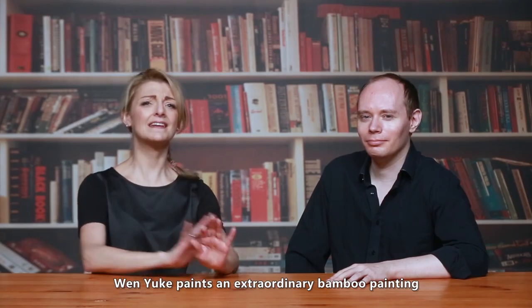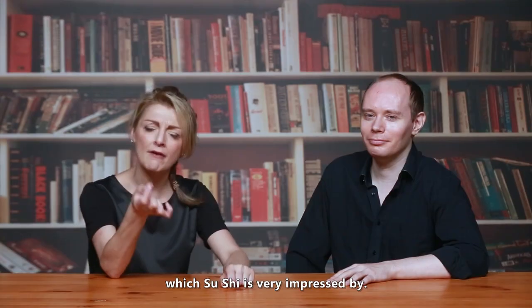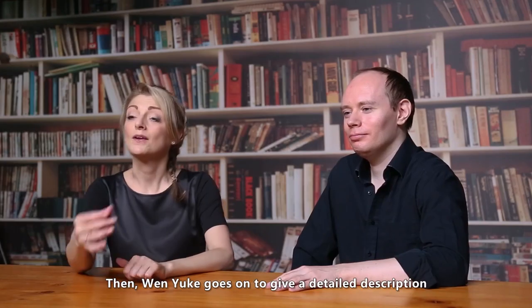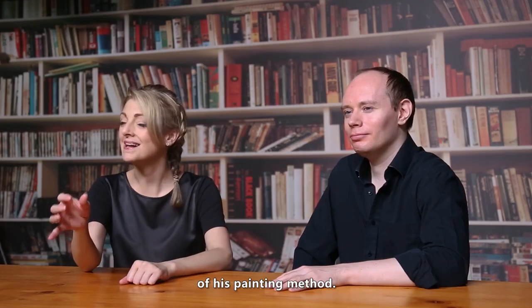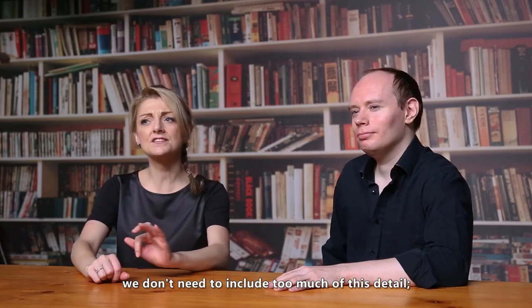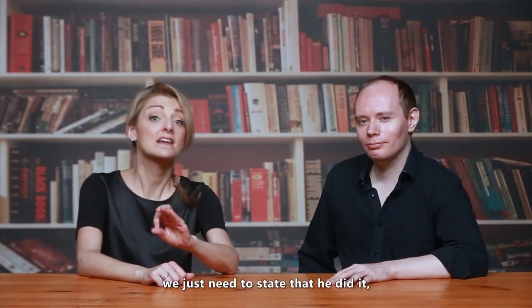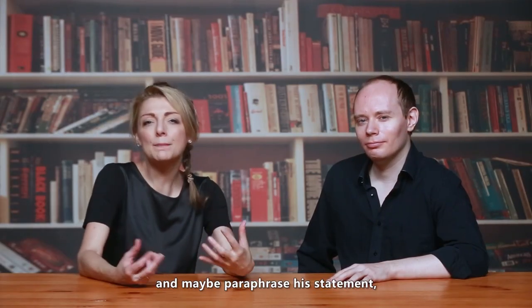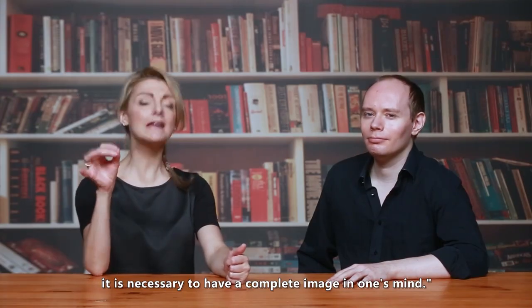Wen Yuke paints an extraordinary bamboo painting which Su Shi is very impressed by. Then, Wen Yuke goes on to give a detailed description of his painting method. As we are writing a summary, we don't need to include too much of this detail. We just need to state that he did it and maybe paraphrase his statement. Before one begins to paint, it is necessary to have a complete image in one's mind.